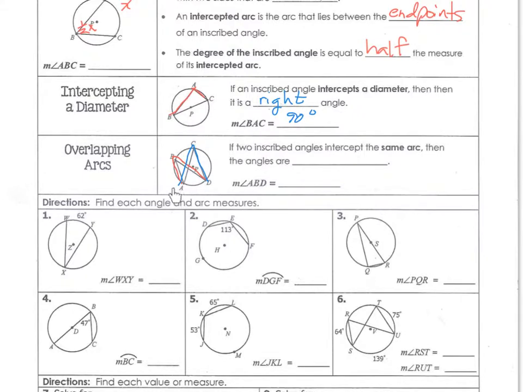So for the red one, ABD, what's its intercepted arc? What's the arc that inscribed angle intercepts? This one right here. What's the endpoints of the angle? From A to D, right? And then if you look at CAD, doesn't it intercept the identical arc, AD? So here's what happens.